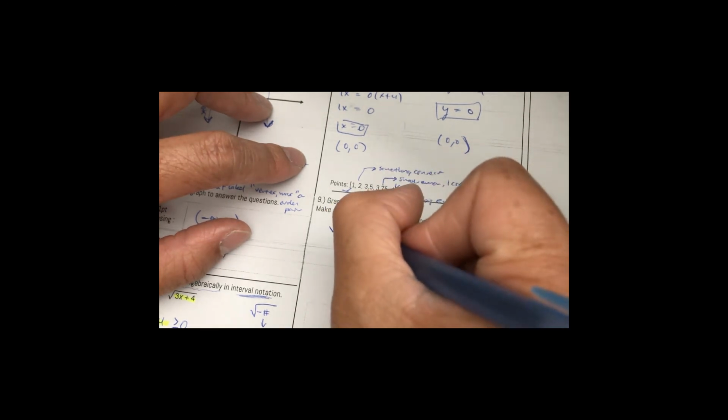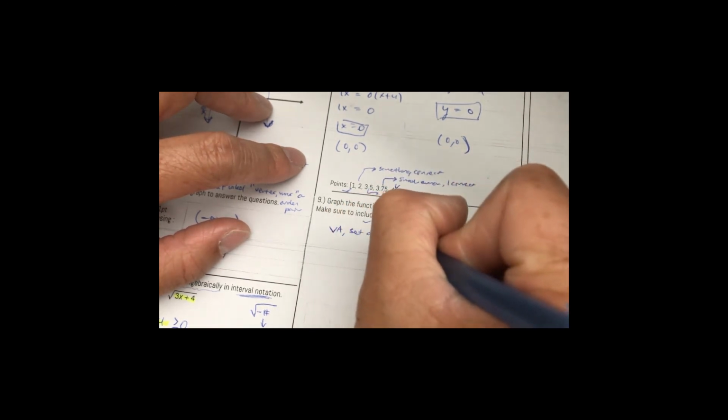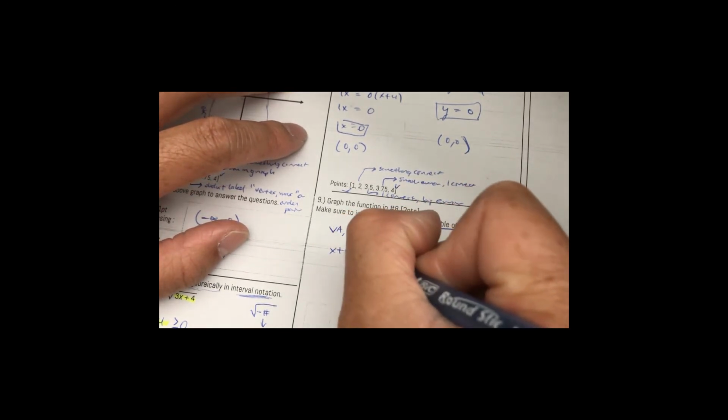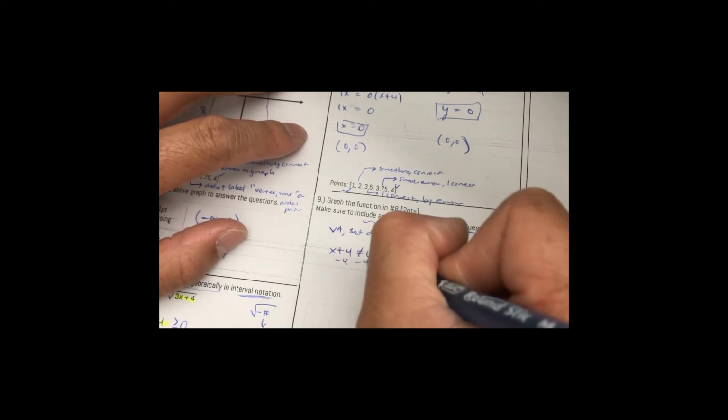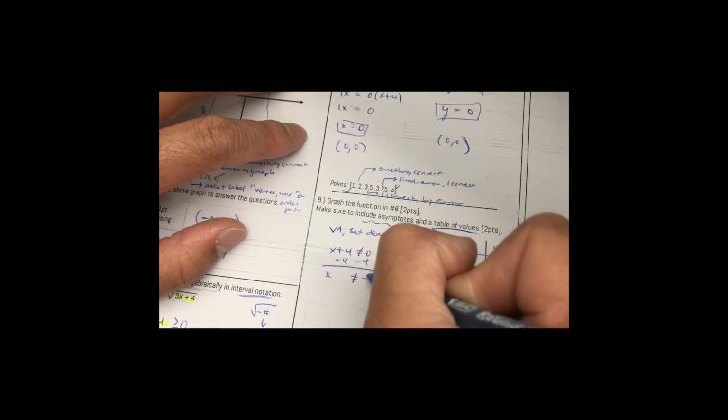Well, right now you guys only know the vertical asymptote. Basically you set the denominator equal to 0. So that would be x plus 4, not equal to 0, because you can't divide by 0. Subtract 4, and then we have a vertical asymptote at -4. Okay, what does this mean?